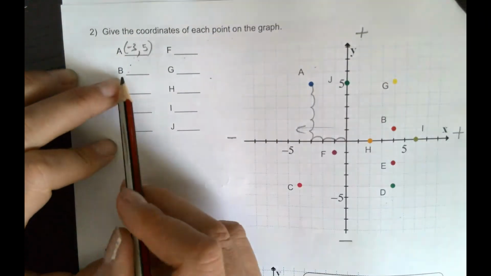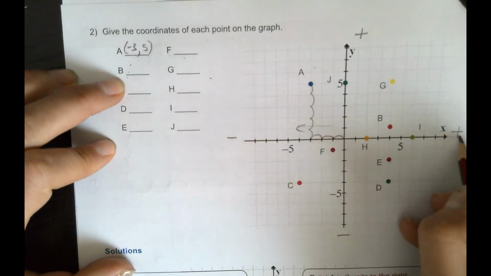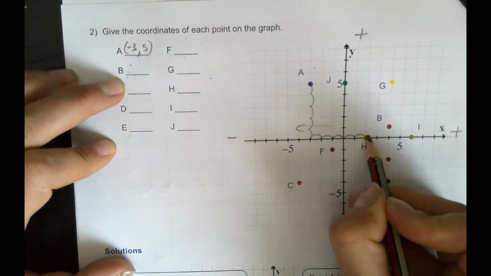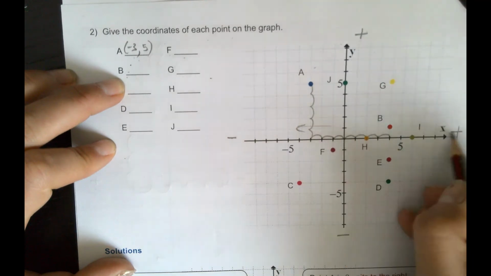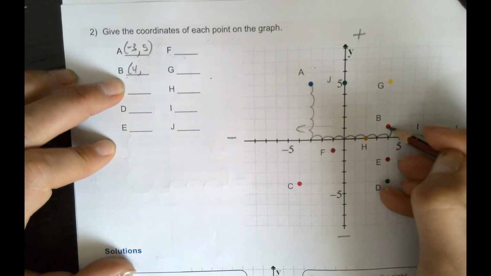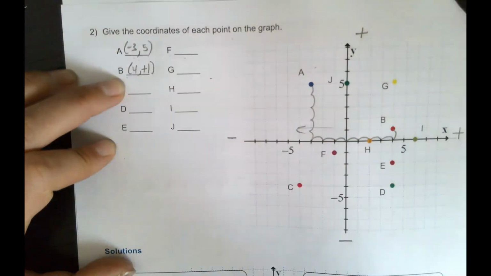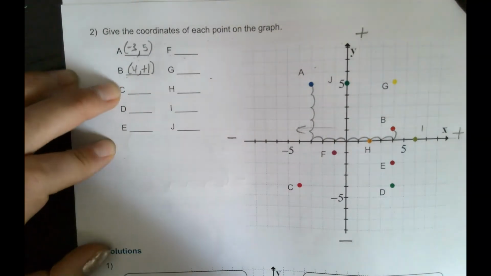Let's find B. So I have to go this direction. 1, 2, 3, 4. So I'm going positive direction 4. And then I go up 1. So that's +1. You don't have to put the plus. Up is plus, but you can just leave it as 1.